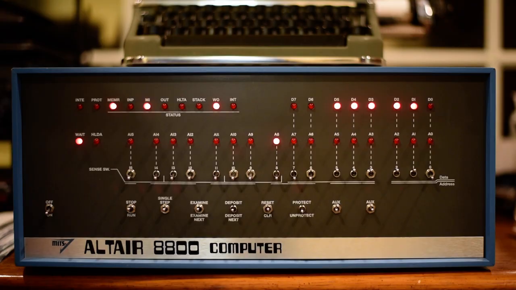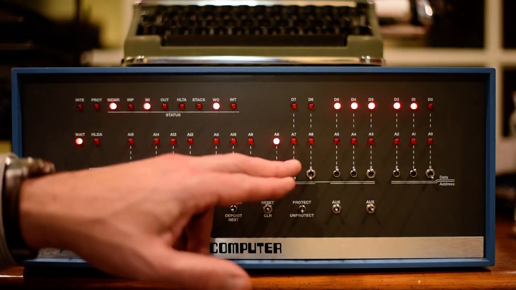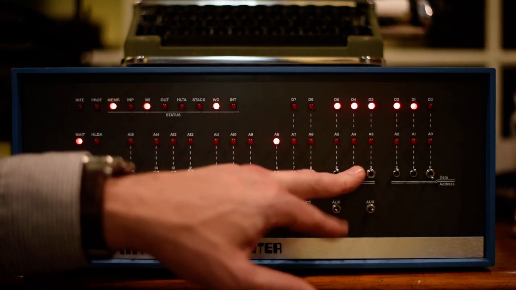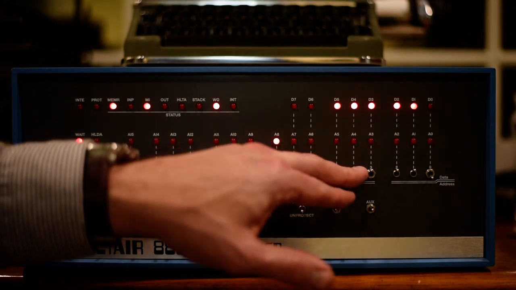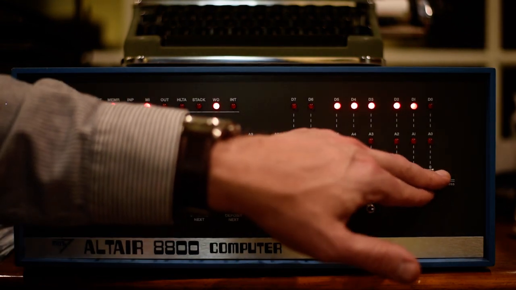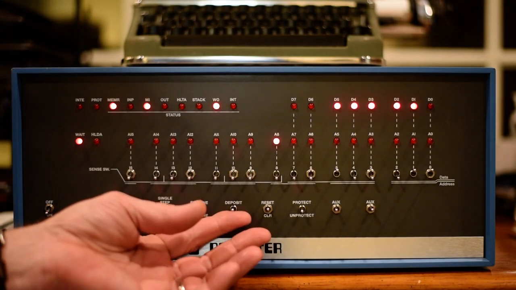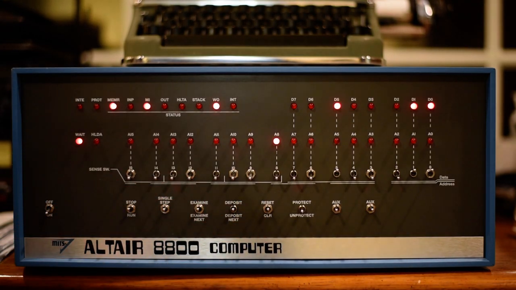So that's good. Then the constant we're storing in register A is a 23, so that looks like 0010, 0010, that's a 2, 0011 is a 3. So we'll deposit that into address 101.